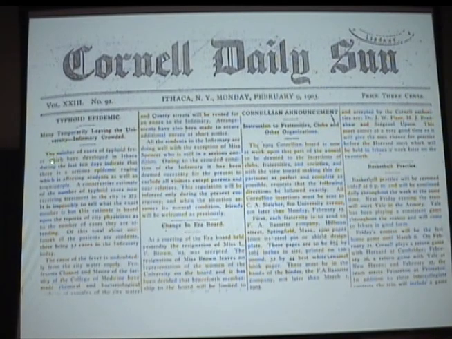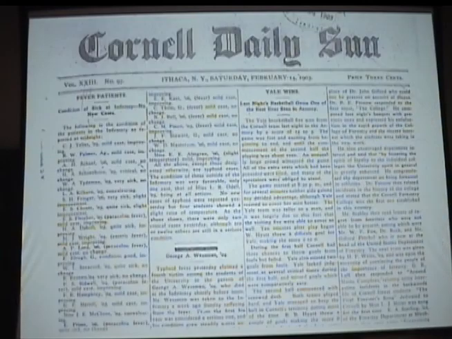The number of cases of typhoid fever which have developed in Ithaca in the last 10 days indicate the serious epidemic, and so on. The cause of the fever is undoubtedly the city water supply. And that was what happened. Over here it says, basketball practice will be resumed at 6 p.m. and will be continued daily. Yale has been playing a consistent game throughout the season and will come to Ithaca in good form. Okay, so we go a few more days later. They're not leaving good form. I'm sorry, well, we'll see.